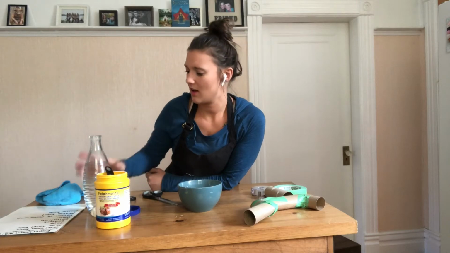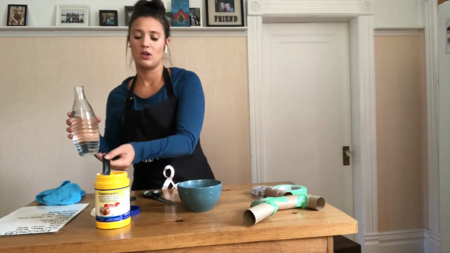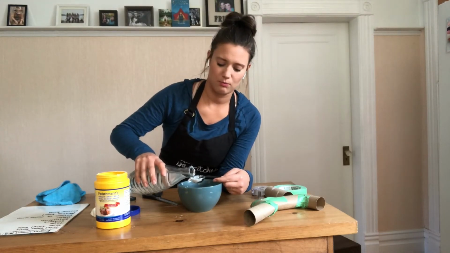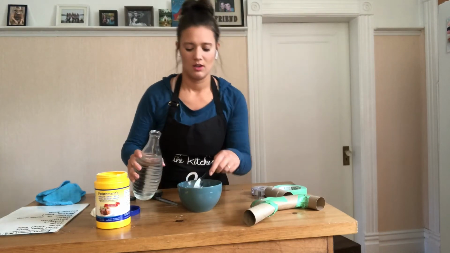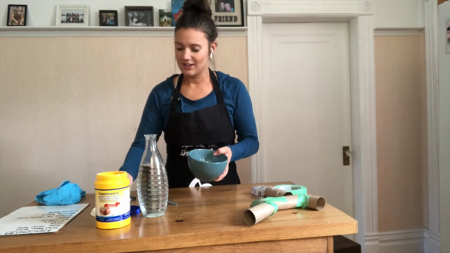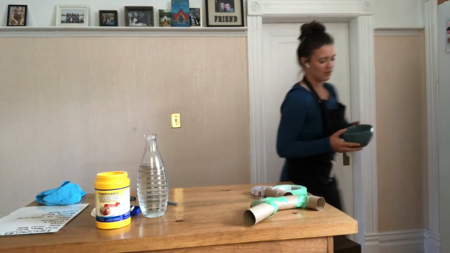And then I'm going to do 1 tablespoon of water. So the ratio is 2 to 1. So if I did 4 tablespoons of cornstarch, I would do 2 tablespoons of water. So once I've added it in, this is the part where it gets tricky to mix.